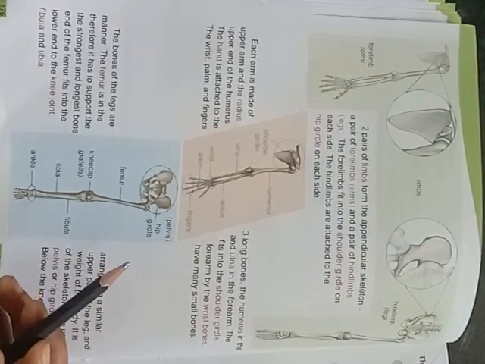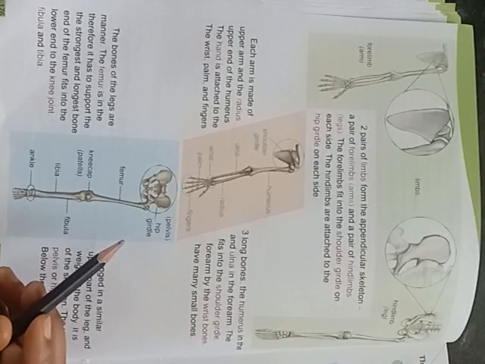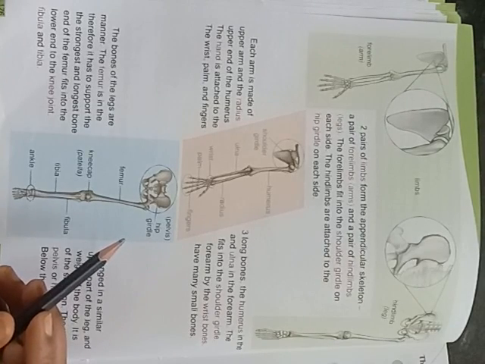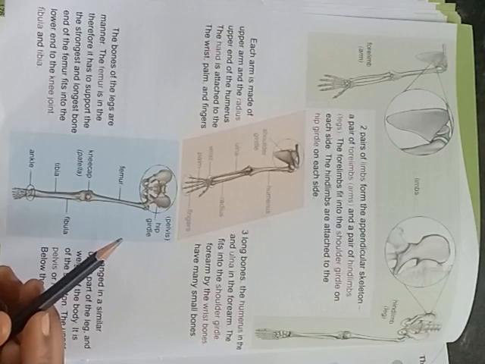The long bones of the skeleton are hollow and are filled with a soft fatty substance called bone marrow.